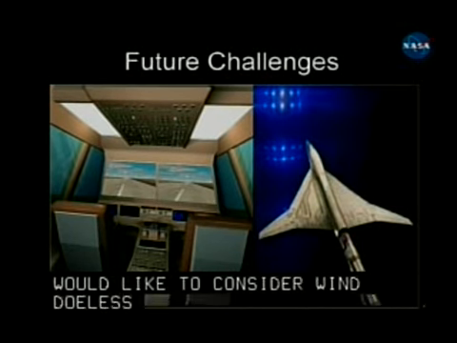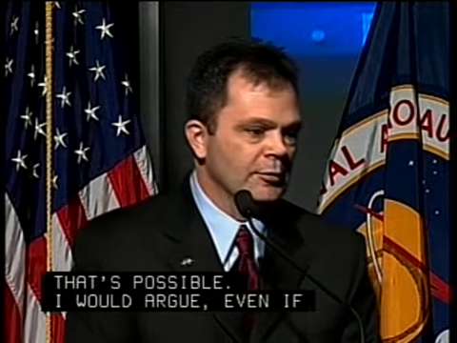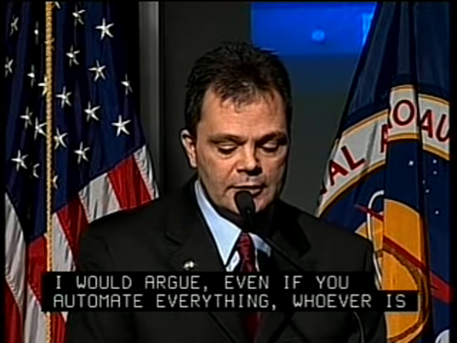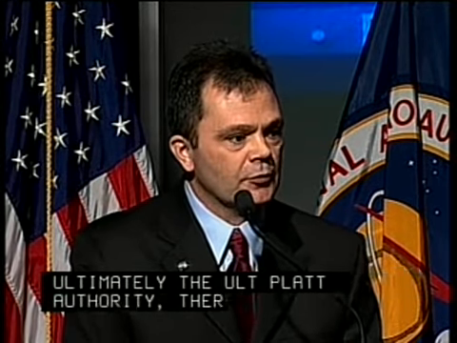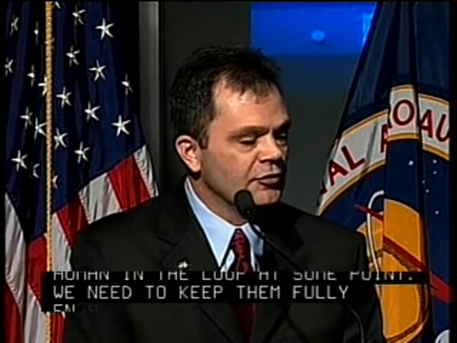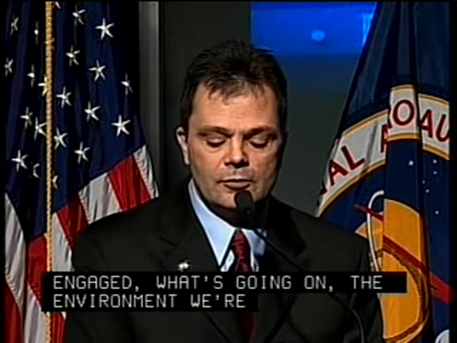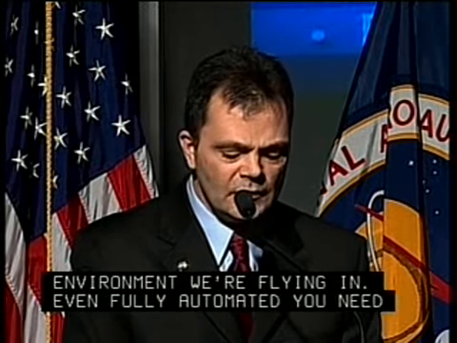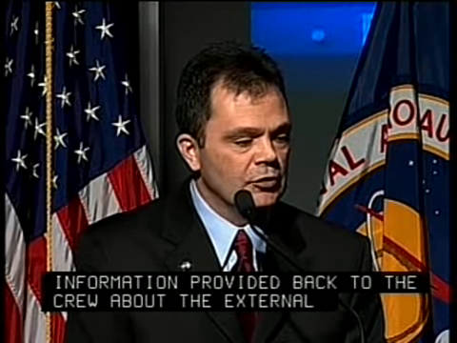Okay, next chart. So what are a few possible solutions? Well, one is automation. Some people say, well, let's just automate everything, right? Okay, that's possible. But I would argue that even if you automate everything, whoever is the ultimate authority, there's always going to be a human in the loop at some point, and we need to keep them fully engaged with what's going on, what's the environment we're flying in. So even in fully automated, I would argue that you need some situational awareness information to provide back to the crew about the external environment. The latter four I'll talk about in a little more detail, which is providing enhanced cues to the crew.